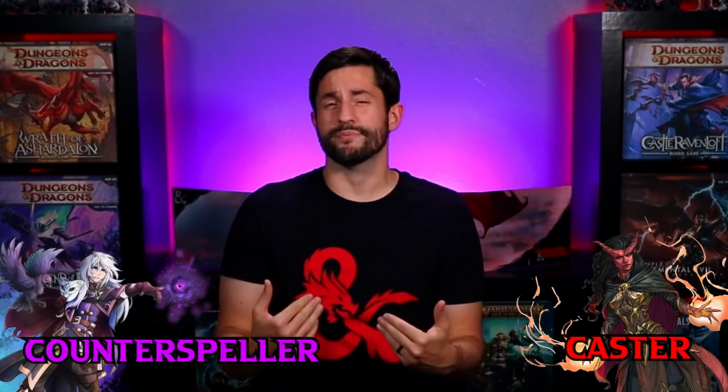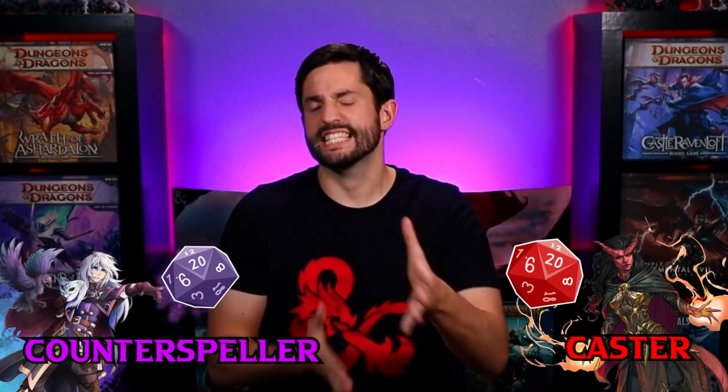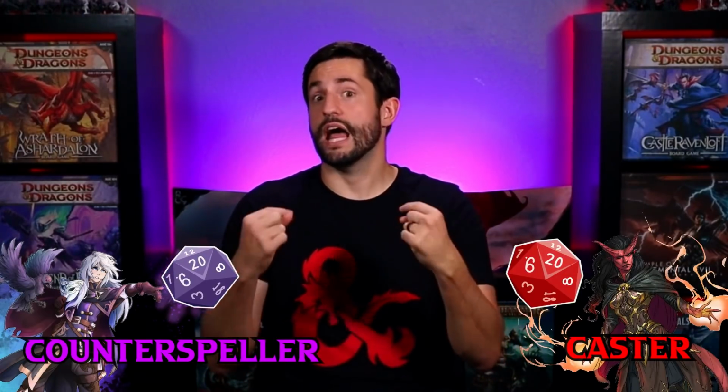So for me, the only option here is to have both the counterspeller and the caster make a roll of some kind to see who can overpower the other, because that's the feel I'm going for. So here's some extra things you can add on to these rolls, because both of these casters are going to be rolling a d20 and adding their spellcasting ability modifier to it.